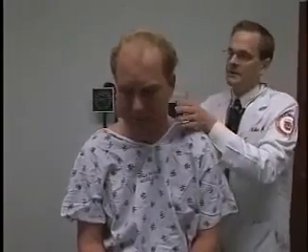Next thing I want to do is to examine for various lymph nodes and salivary glands in the head and neck. And I'm going to stand behind you to examine those areas. Okay, so just keep your head straight. I'm checking the parotid glands.